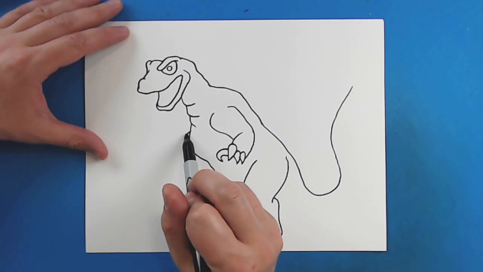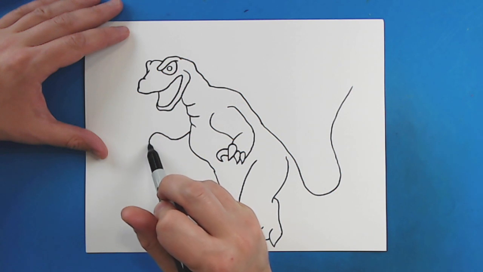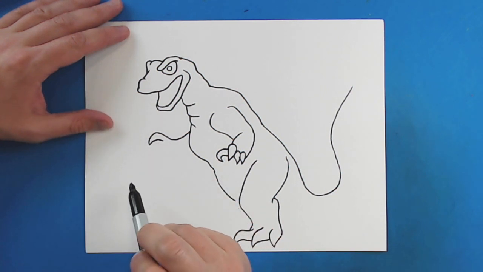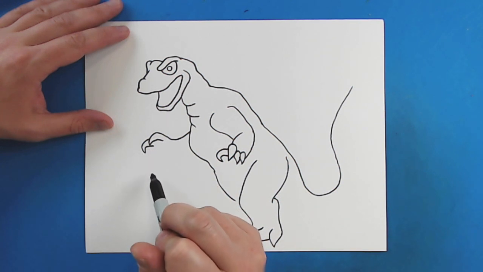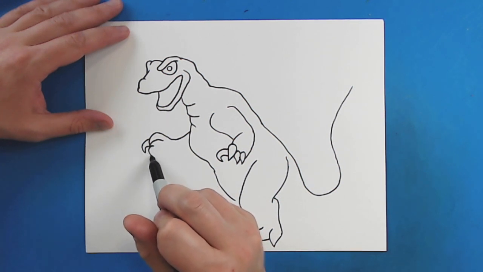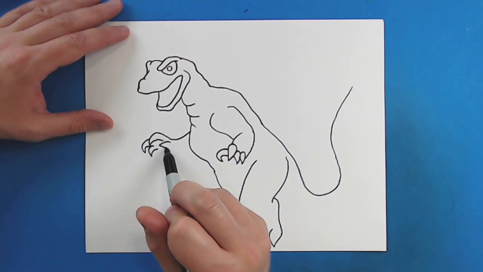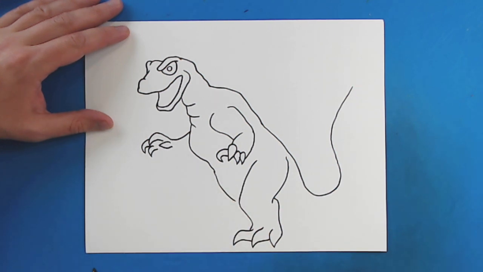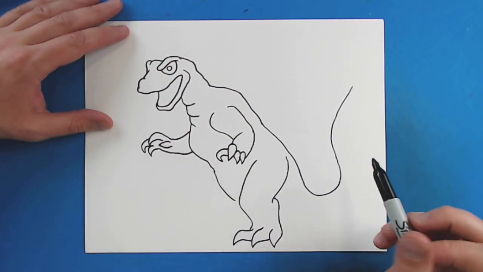Now for this arm, I'm going to draw a line that goes out. And I'm going to curve this down into a claw. And then curve this one down into another one. Do one right here. And then put a little thumb here. And then I'll draw this line down and over here.